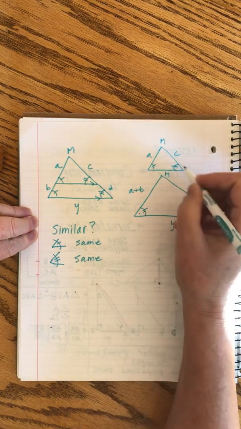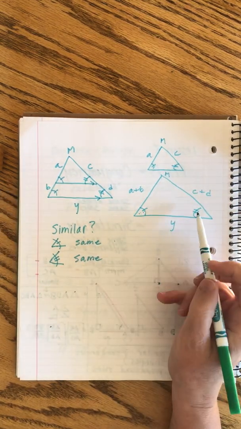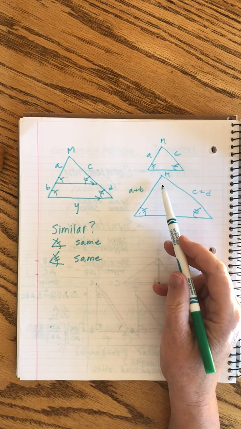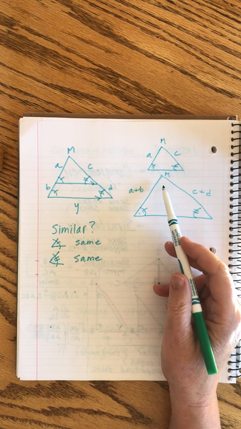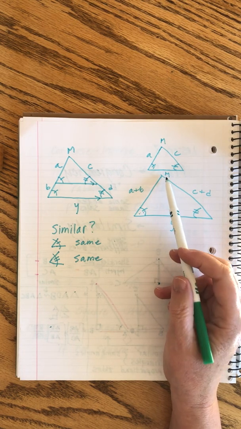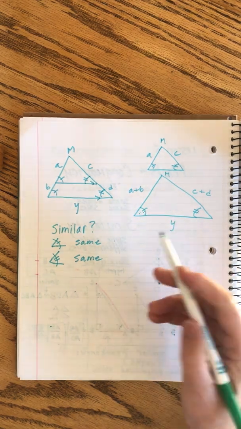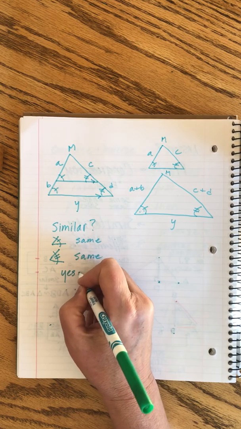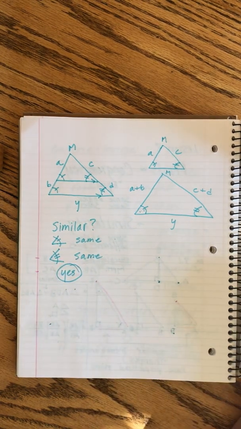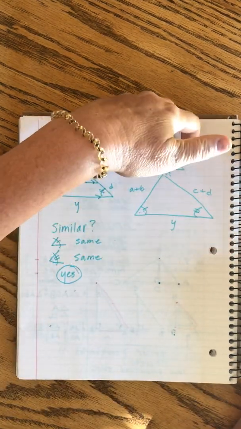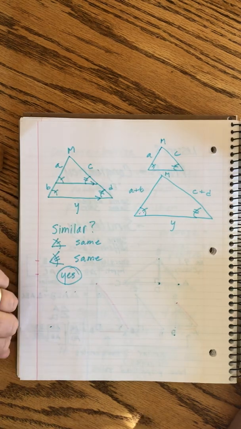They share that one in common. If we have two, then the third one must also be the same because they have to add up to 180, right? So if you have two, the third one has to match. So we can say, yes, they're similar, okay? Once we say that they're similar, we know that their sides are proportional. We talked about that last time.